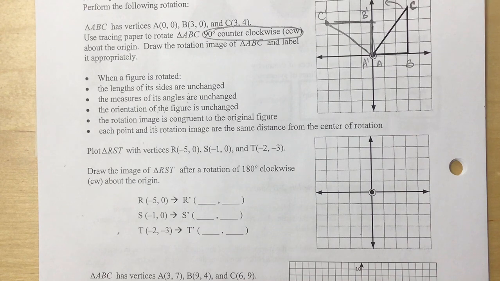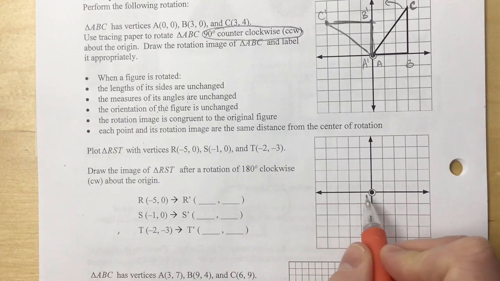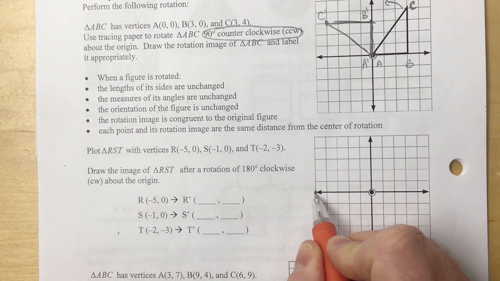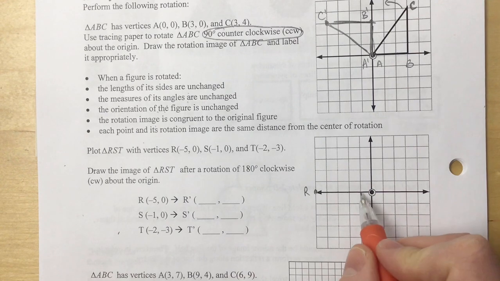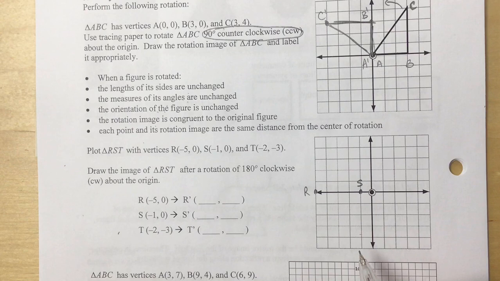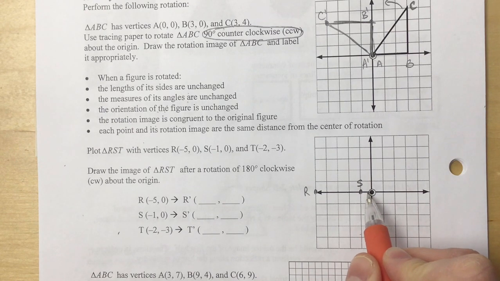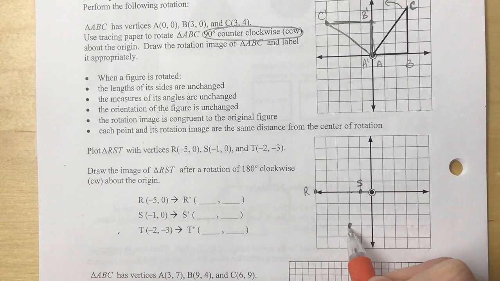Plot RST with vertices -5, 0, -1, 0, and -2, -3. So R is at -5, 0. So that's going to be over here, 1, 2, 3, 4, 5. There we go, there's R. S is at -1, 0. All right. And T is at -2, -3. So -2 and then -3, 1, 2, 3. So T ends up there, okay?